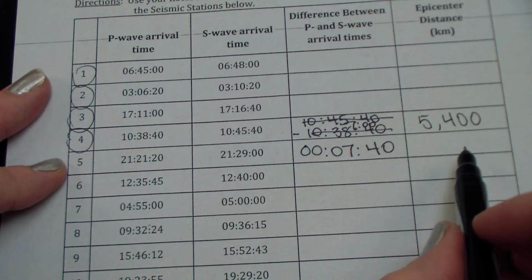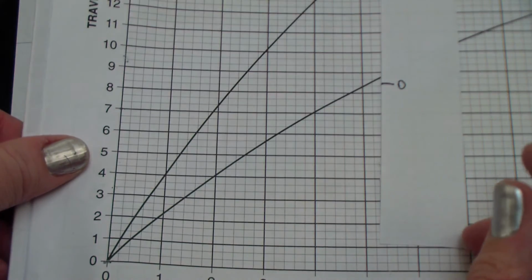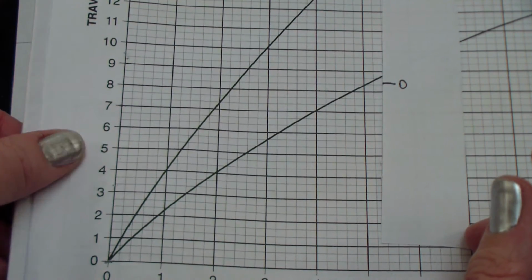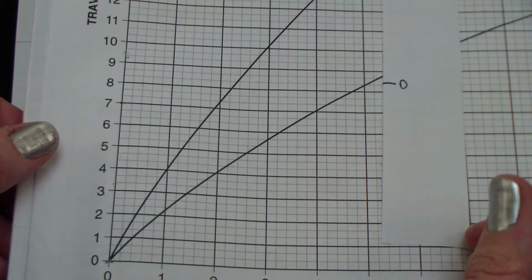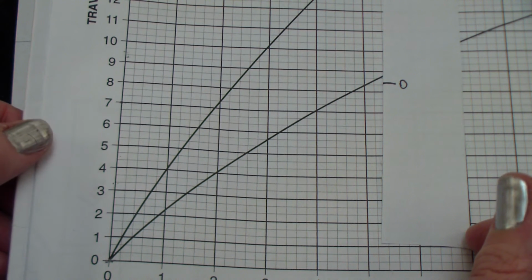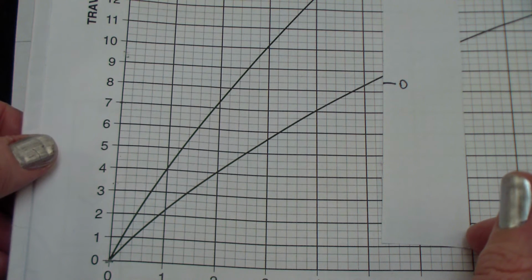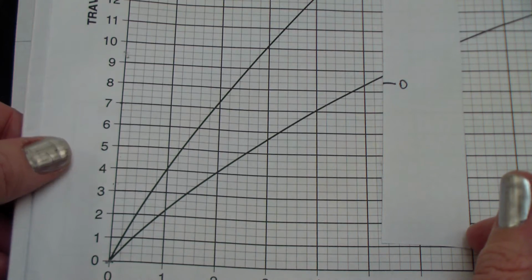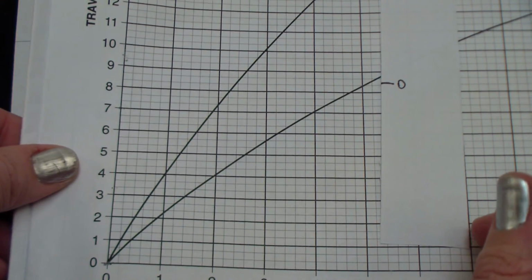And then you do the same thing to figure out your epicenter distance using your BFF and your little slip of paper, just like we did before. If you need to rewind the video, you can do that, so that way you remember how to do those steps. Or you can just look at your steps in your input pages on page 35 if you're first period, or 37 if you're the rest of the classes. And that will help you with that, okay?